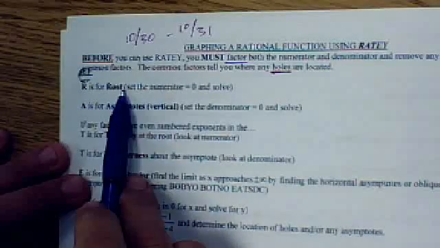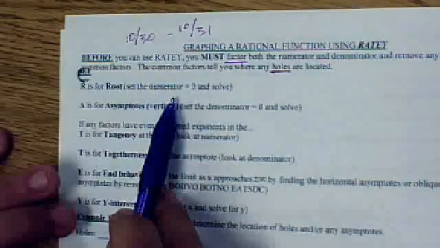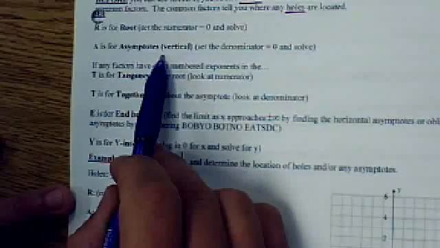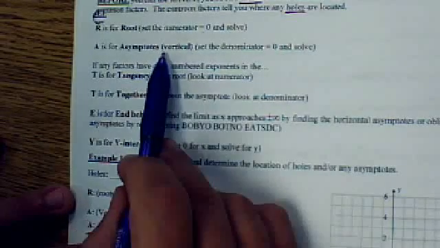R is for the root, or roots, if you set the numerator equal to 0 and solve. A is for vertical asymptotes. Set the denominator equal to 0 and solve.